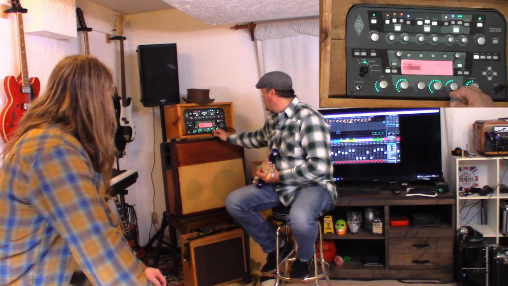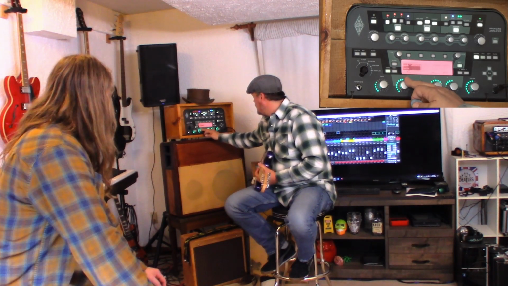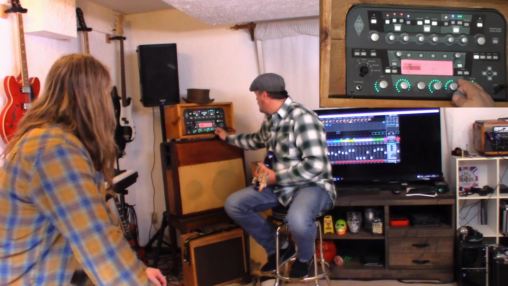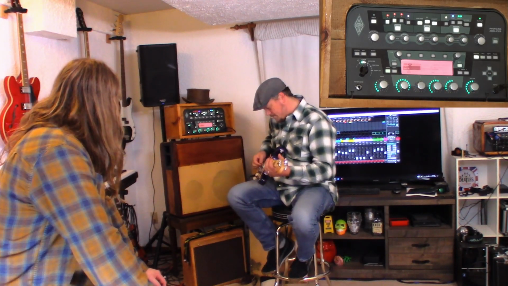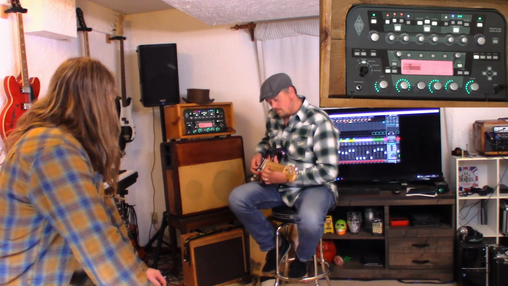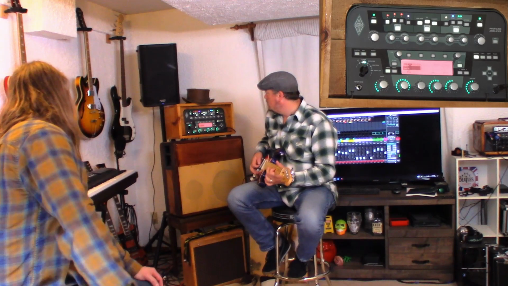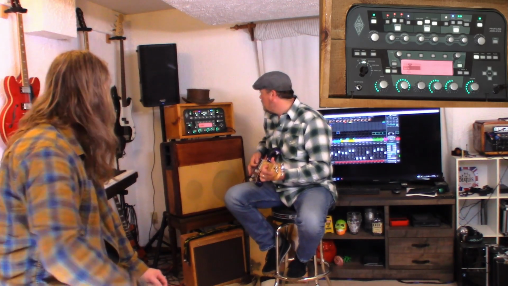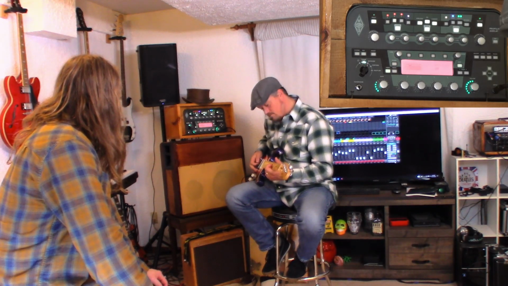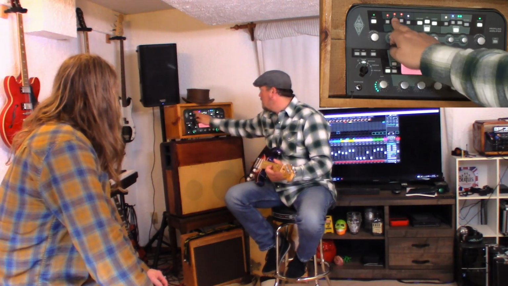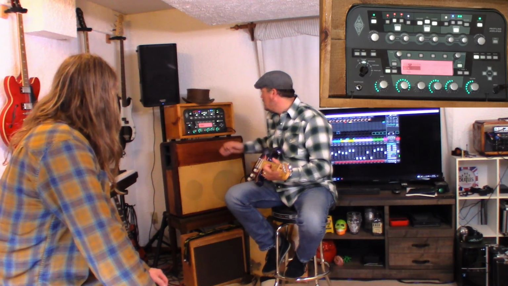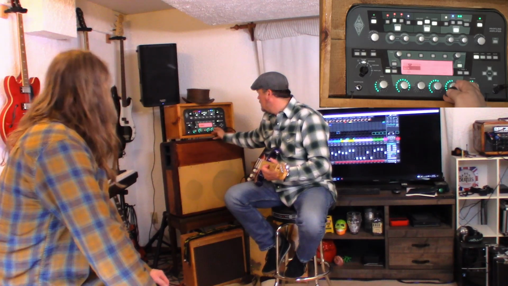Turn the fuzz up now. The fuzz. Yep, far left. Not the mix, this is the drive. Yeah, I'm sorry, the drive. Most guys take the fuzz all the way up. Okay. You're starting to get into that territory. I'm liking the sustain. Yeah, I like that too. A fuzz makes for a great lead tone.